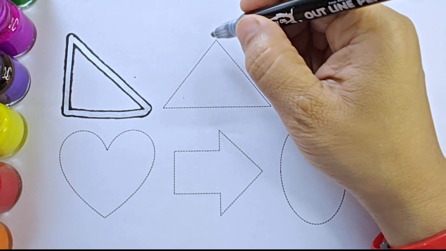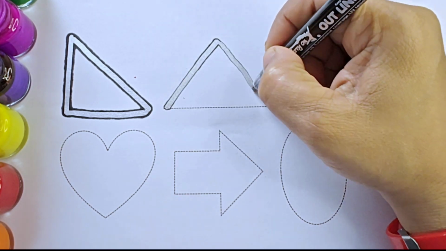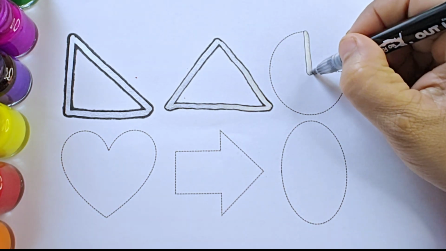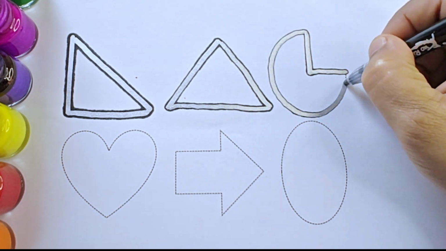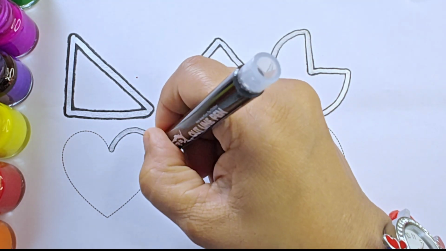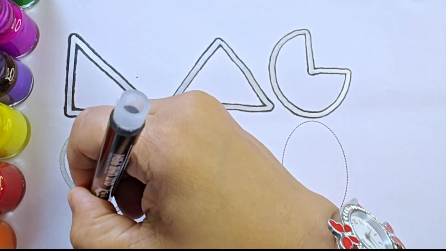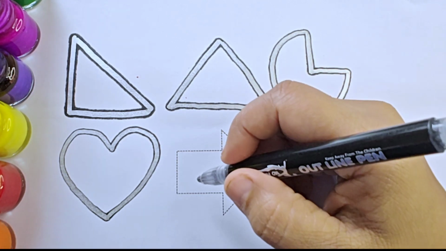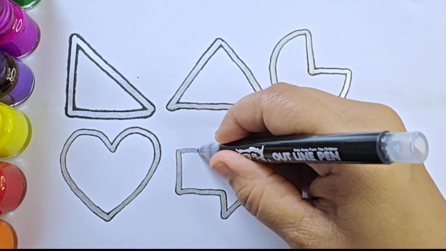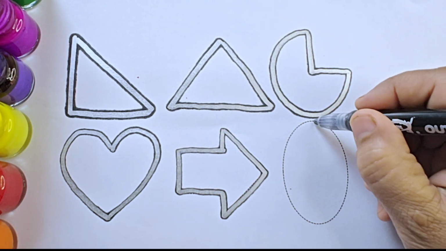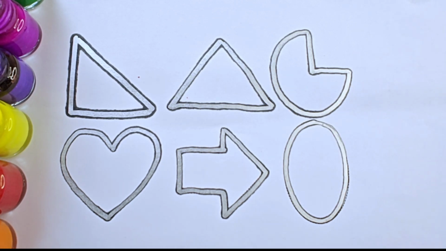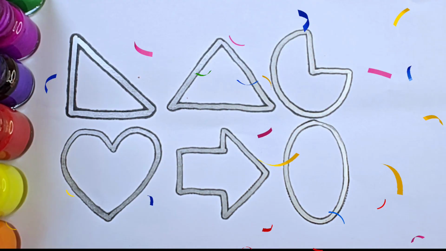Right triangle. Equilateral triangle. Pie or partial circle. It is a heart. Right arrow. Oval. Let's color these shapes.